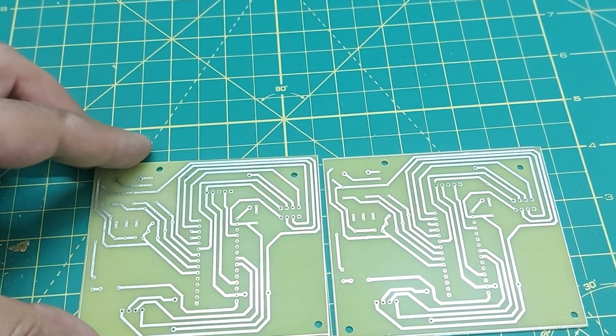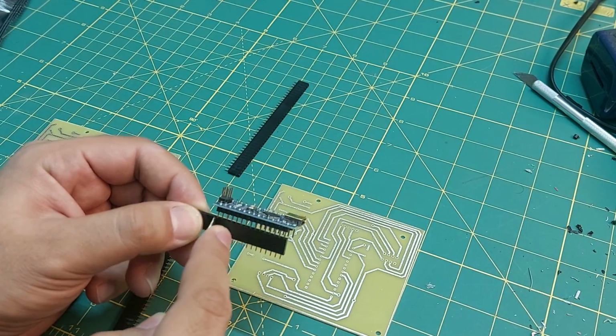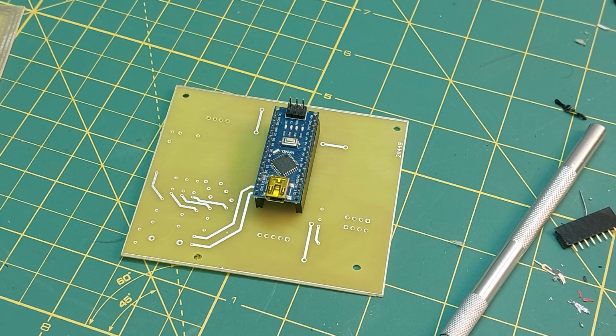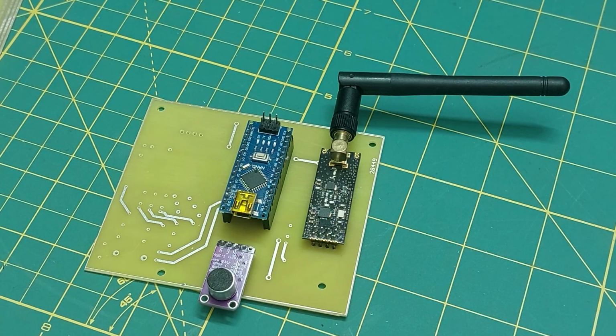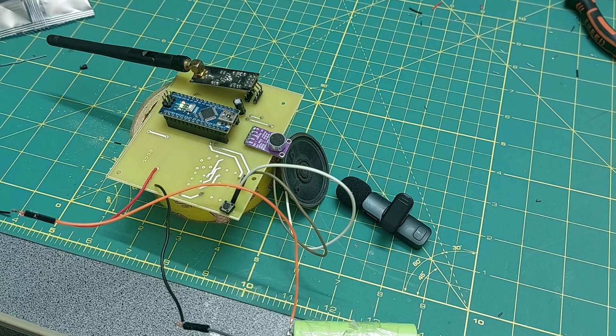Now both PCBs are ready. After installing the components on the circuit board, it worked fine. 1, 2, 3, 4. You with me, guys?